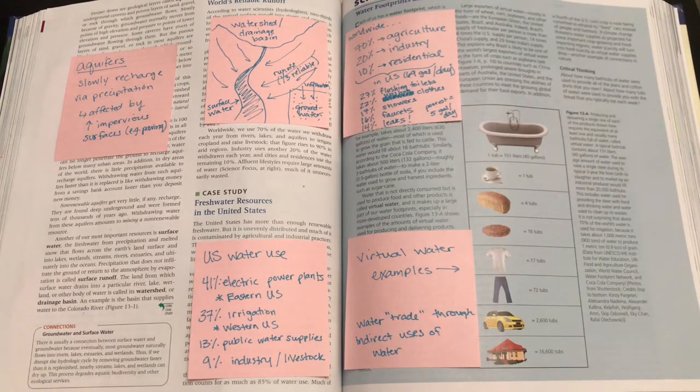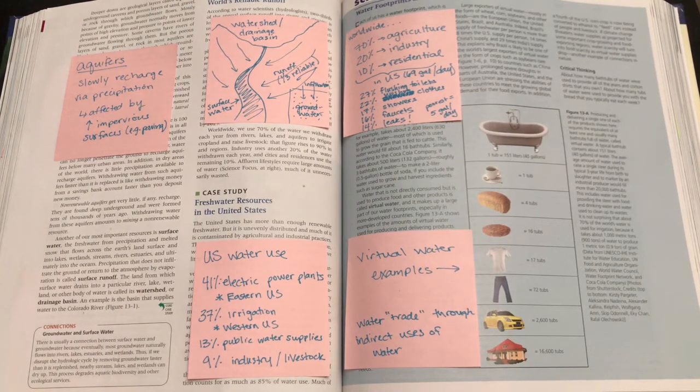Of our residential use, over a quarter of our water is used for flushing toilets. We'll talk more about that later on. And then washing clothes, showers, faucets, leaks. So we're using roughly in the United States about 69 gallons per day. The poorest people in the world use about 5 gallons per day. That's the water we directly use.